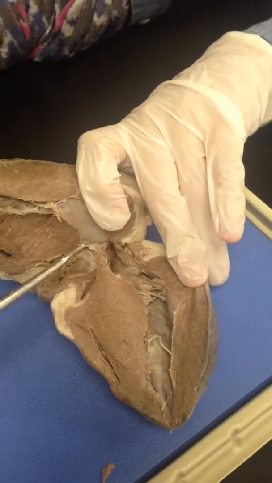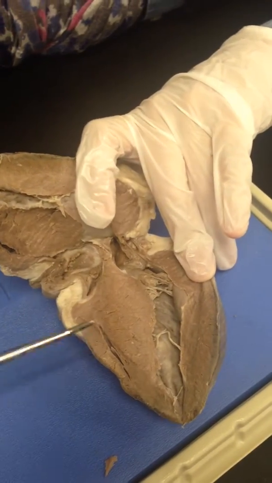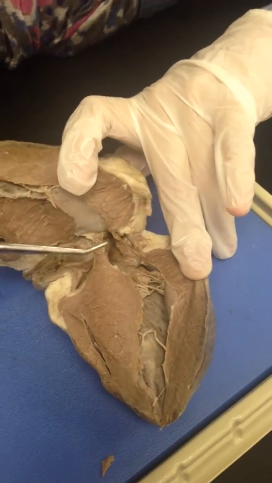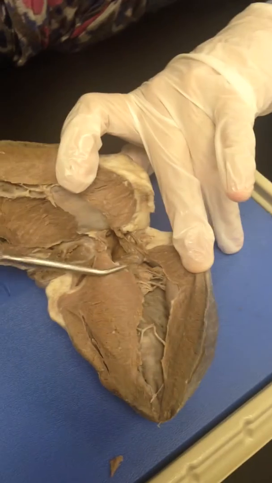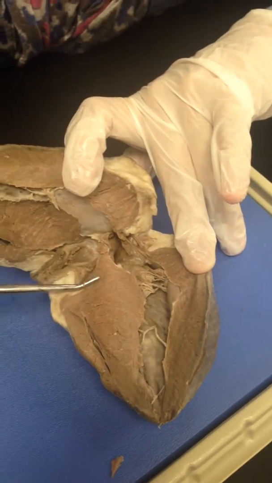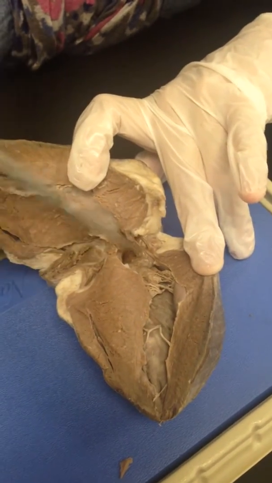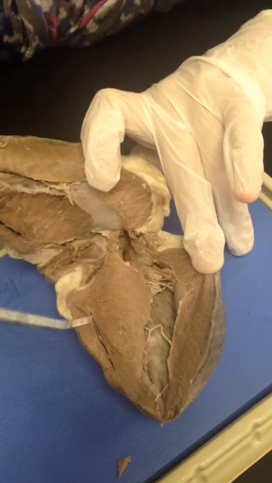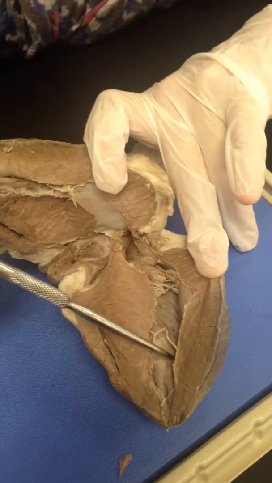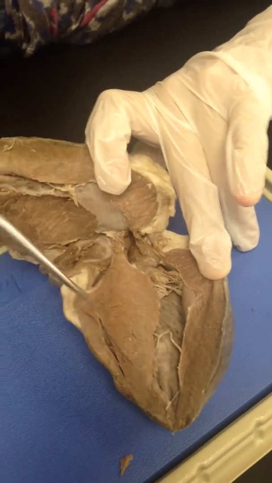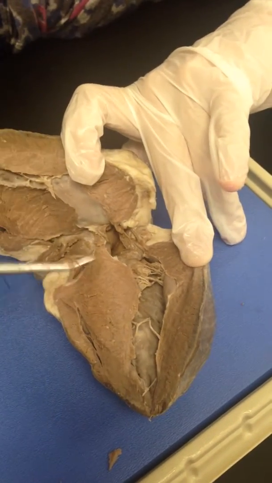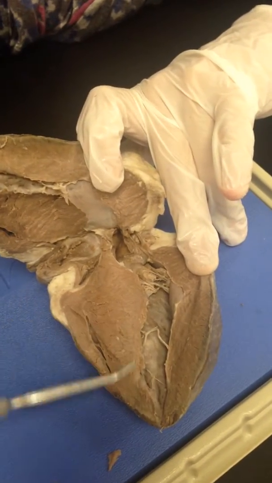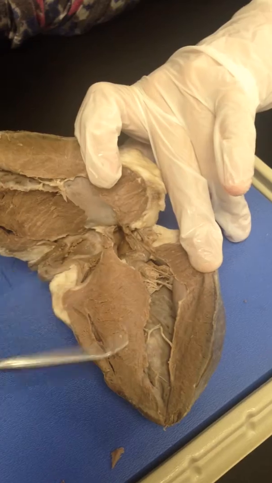You have the interventricular septum, which is this lower part, and the atrioventricular septum, which is this part. The atrioventricular septum will divide the left atrium from the right atrium, and the interventricular septum will divide the left ventricle from the right ventricle. Again, this muscle, because it's muscle all around, is called myocardium, myo for muscle.